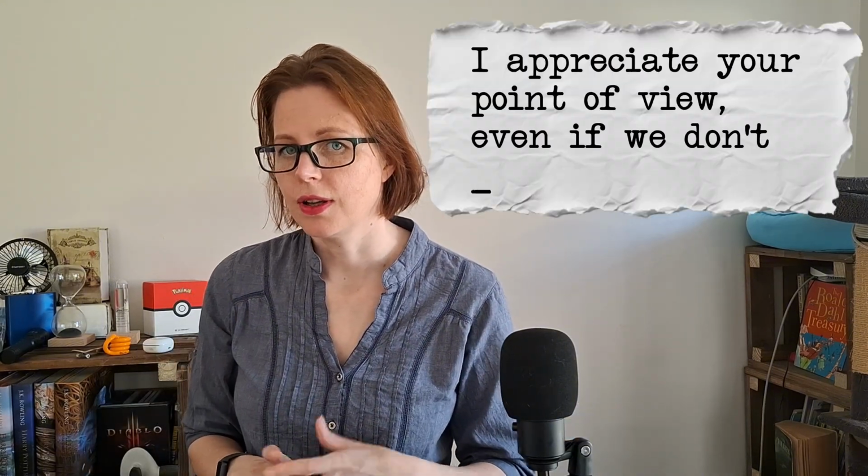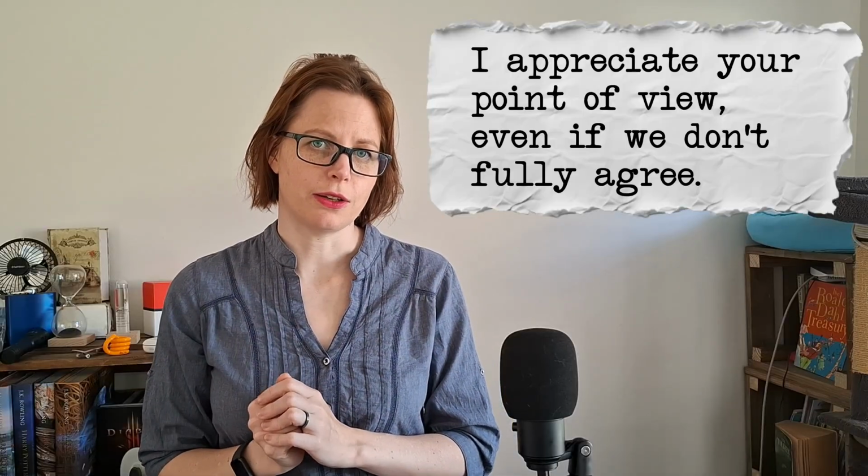As with the previous example, where this is a form of agreeing, we can use it to also introduce a different idea. For example, I appreciate your point of view, even if we don't fully agree. Maybe there is one or two points that we do not agree on, but for the most part, we do agree. Moving on to disagreeing, which is sometimes a lot harder.